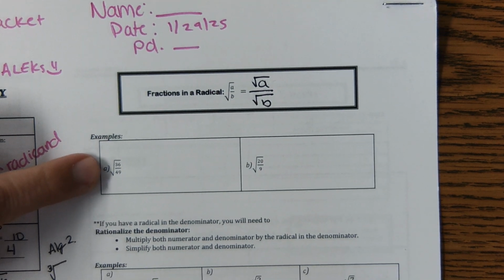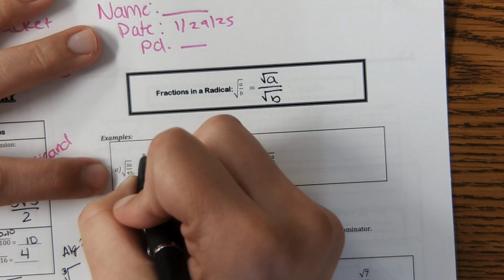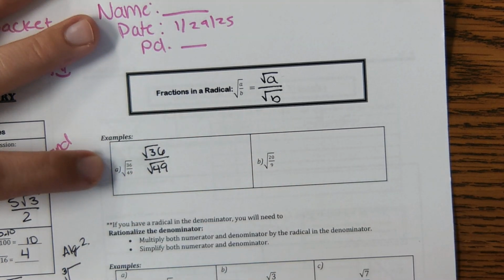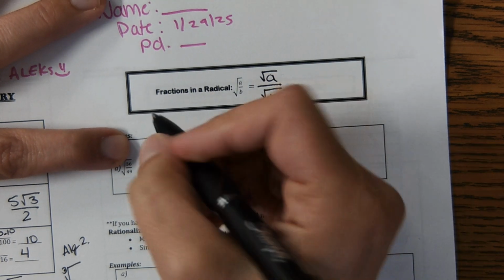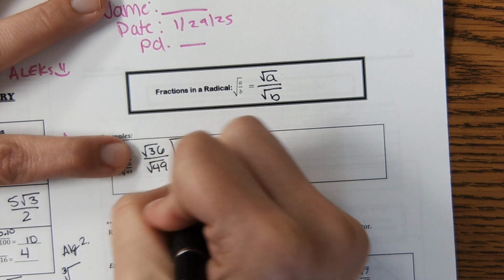Okay, so some examples right here. We have the fraction inside the radical, so we have square root of 36 over square root of 49. It just so happens that both of these are perfect squares. The square root of 36 is 6, and the square root of 49 is 7. So that made that one easy.